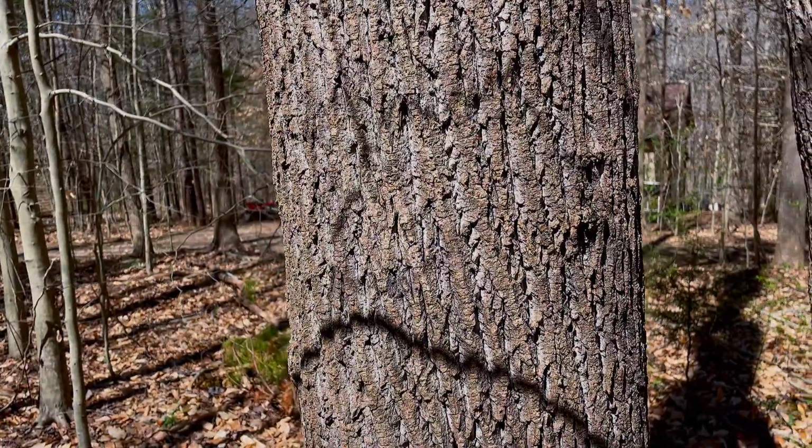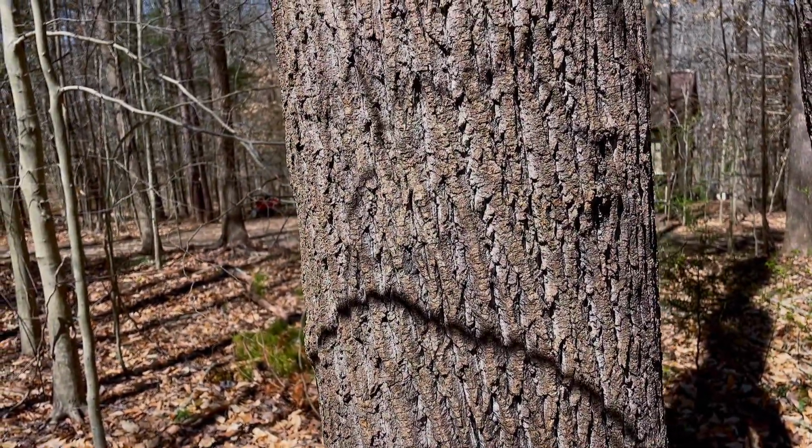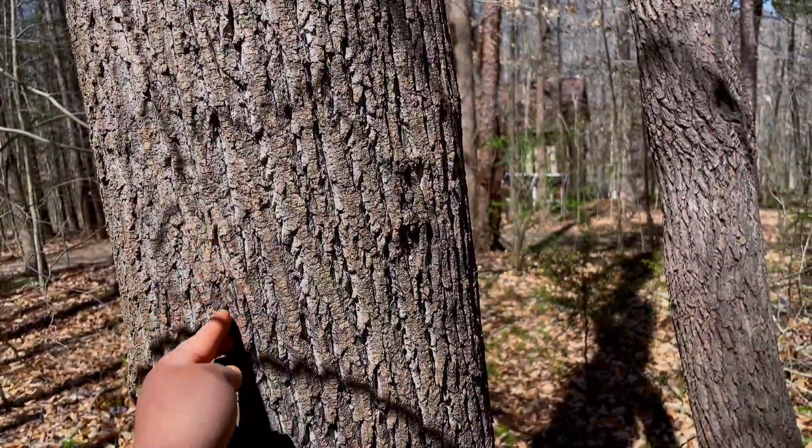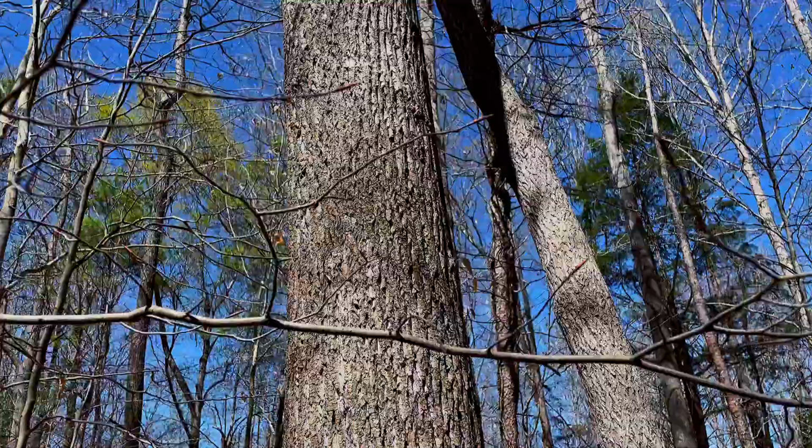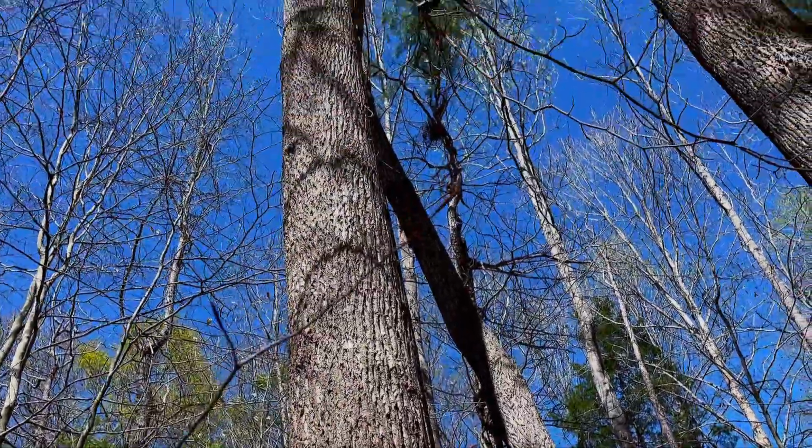This is an ash tree. Kind of looks like a morel. You see this diamond-shaped pattern that follows all the way up. It's pretty tall, probably about 50 or 60 feet.